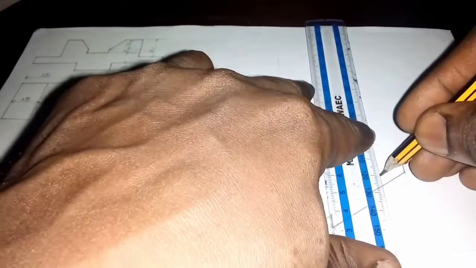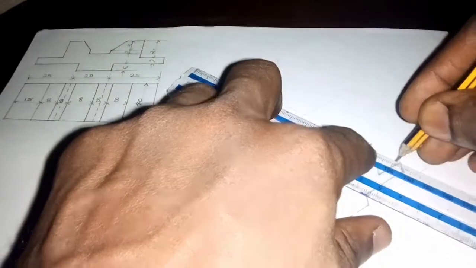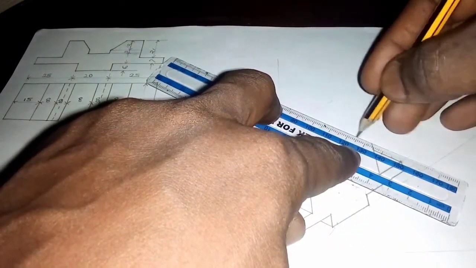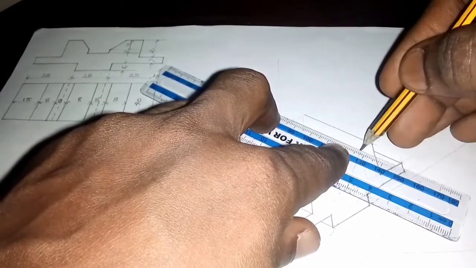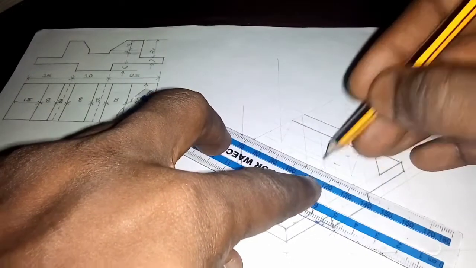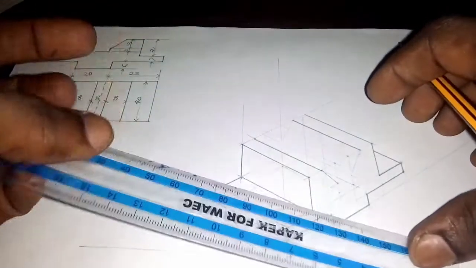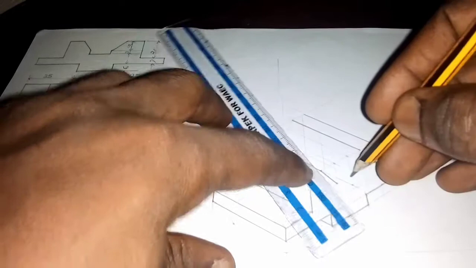If I observe that the line is not in order and I've already used bold lines, it will be difficult to wipe off, and even if you wipe it off, it will make the work look a bit rough. So we use faint lines first for the construction details, and then at the end we make the lines bold.